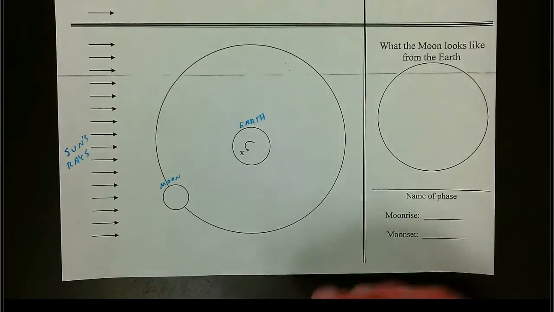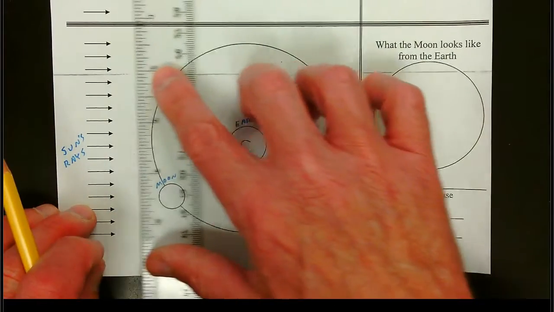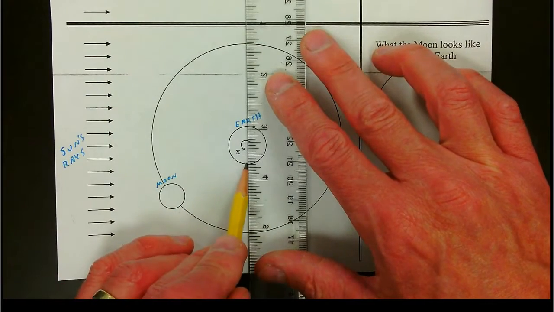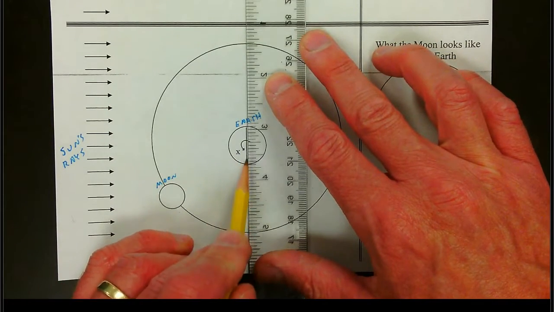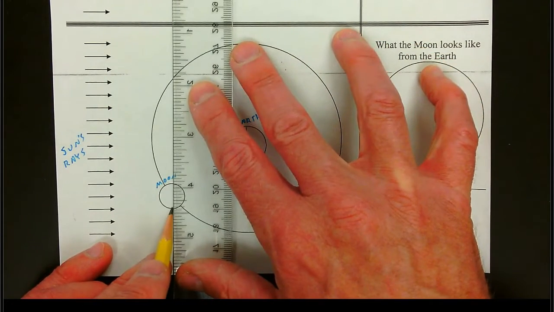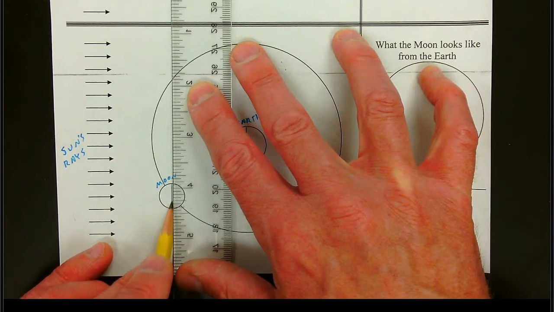Draw the terminator for the earth and the moon. So the sun is shining this way. Half of the earth is dark, half of the earth is light. Same for the moon.